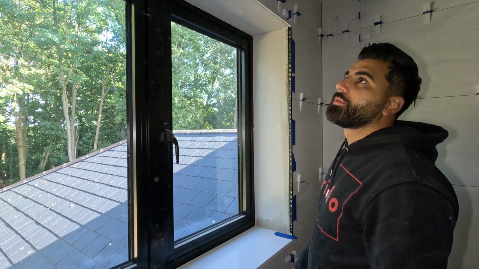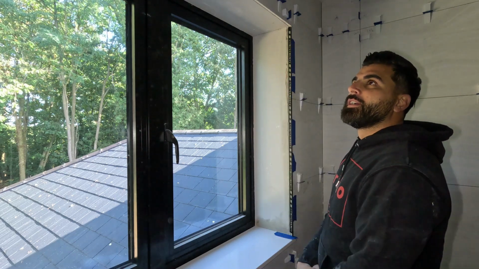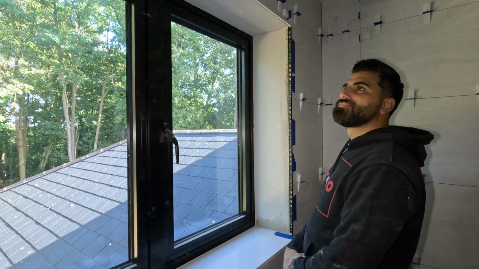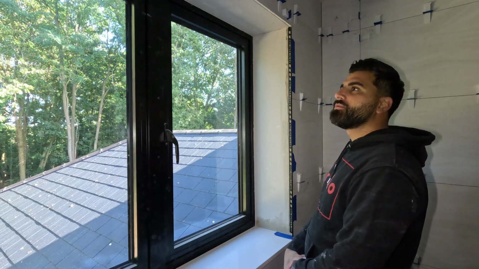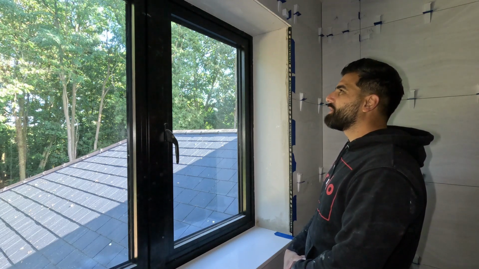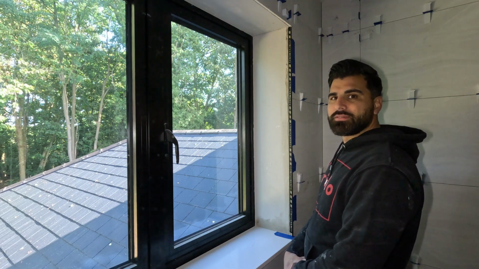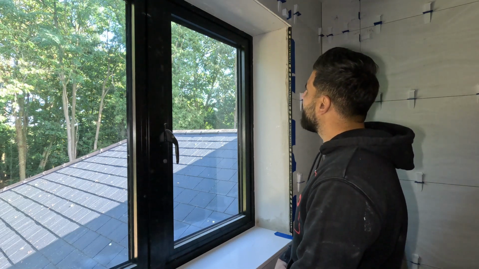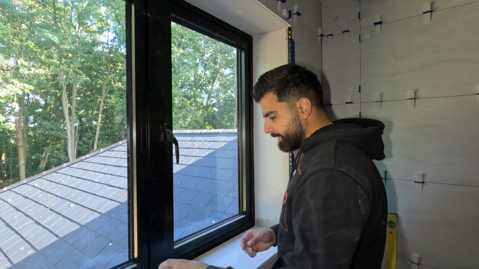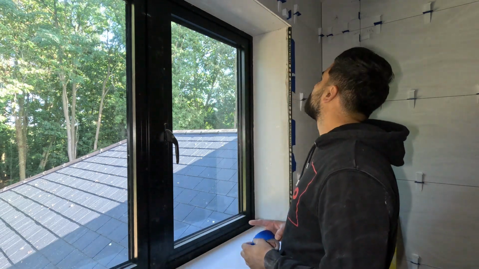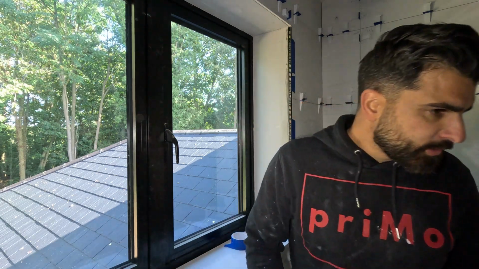I'd reckon to do the trim work on a window would take the best part of nearly an hour. Horrible time. But yeah, thank God for chop saws. Top piece.